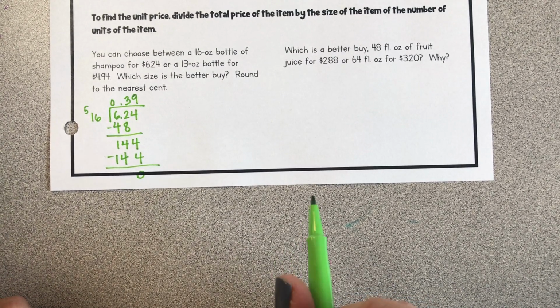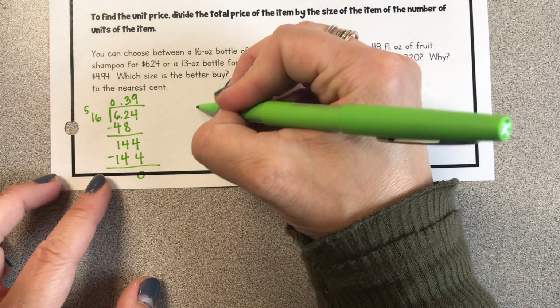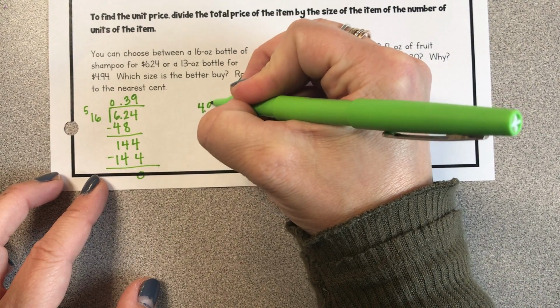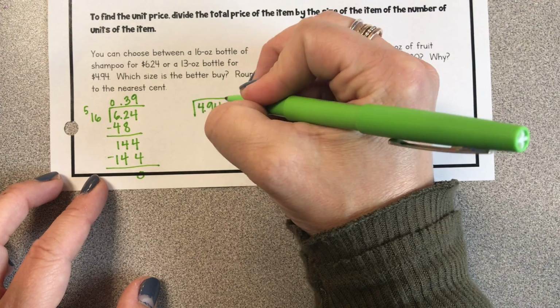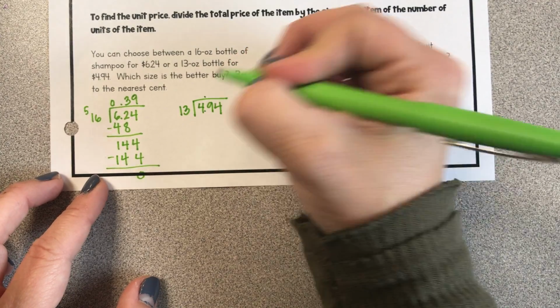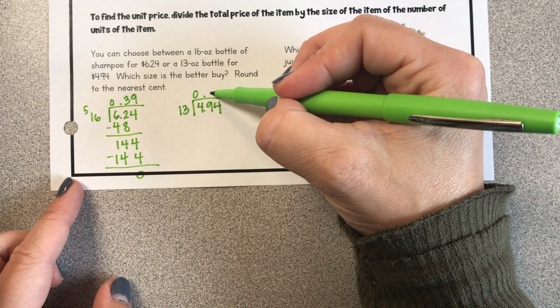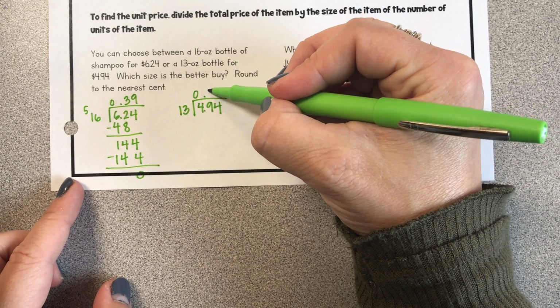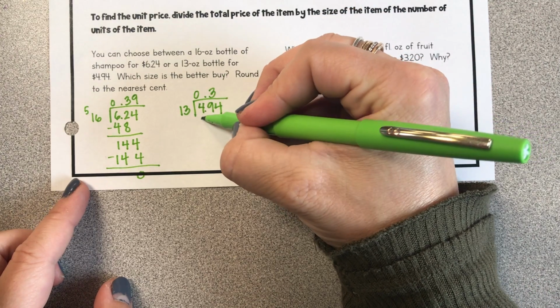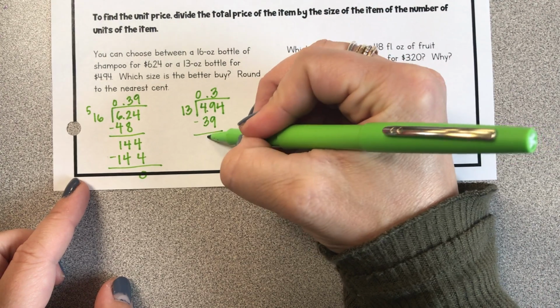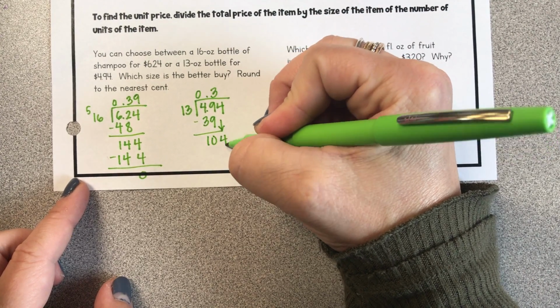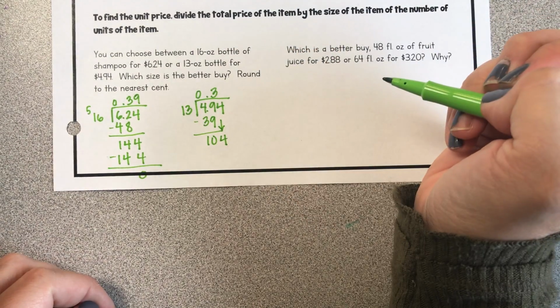Okay, so let's figure out how much every ounce is if we buy the 13-ounce bottle. So it's $4.94, and we're getting 13 ounces. 13 does not go into 4. It goes into 49 how many times? 3. 3 times 13 is 39. I subtract. And then how many times do we think 13 goes into 104?